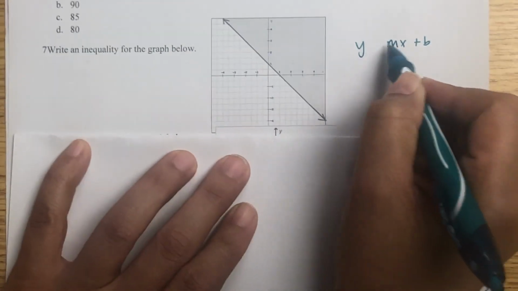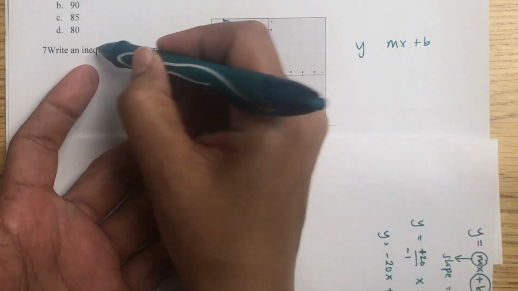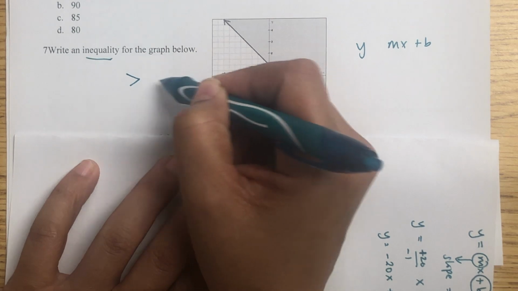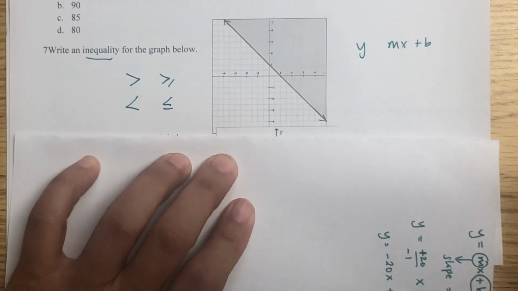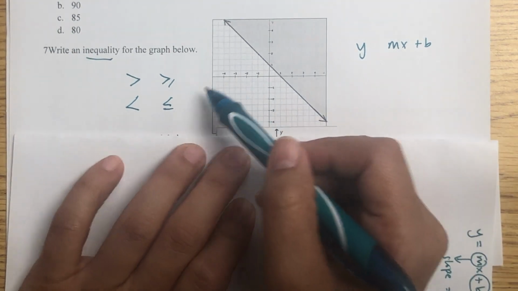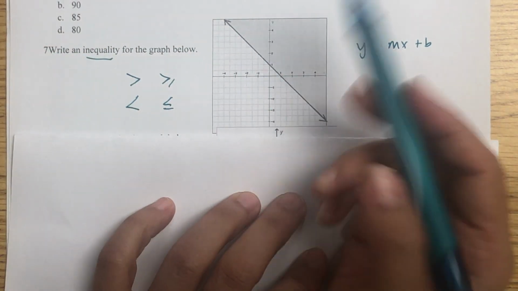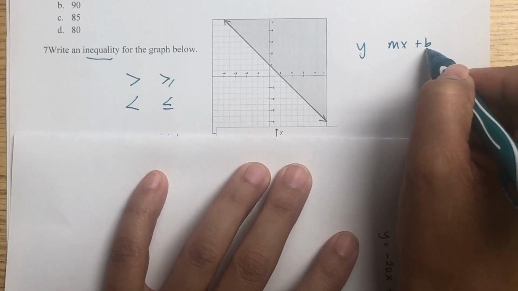It's a straight line, so it's going to be y equals mx plus b. Now, the only reason I didn't put equals is because it's an inequality. In an inequality, you're going to look at this, or you're going to look at that or that. Okay, so I'm going to first get my equation, and then we're going to talk about which way the inequality is. So my equation starts with b.